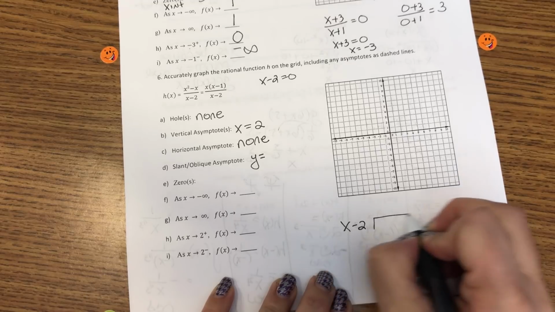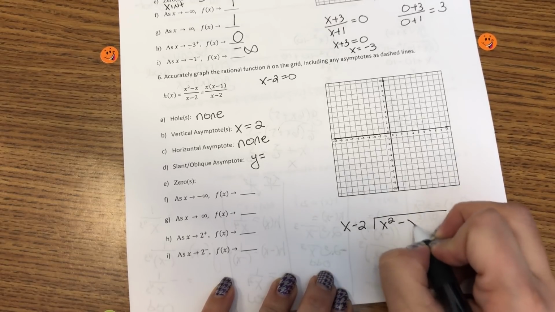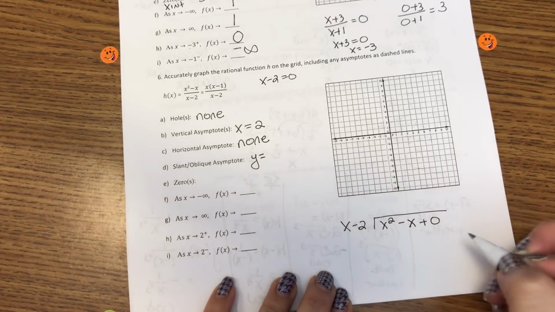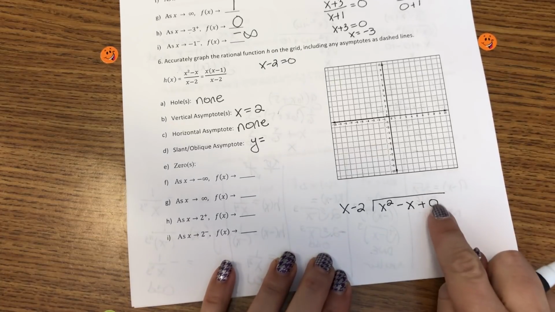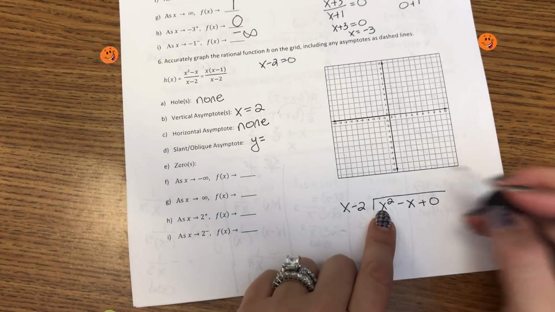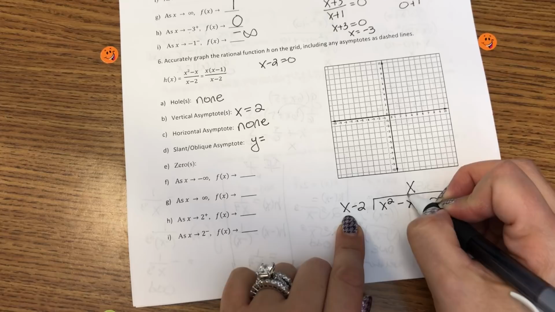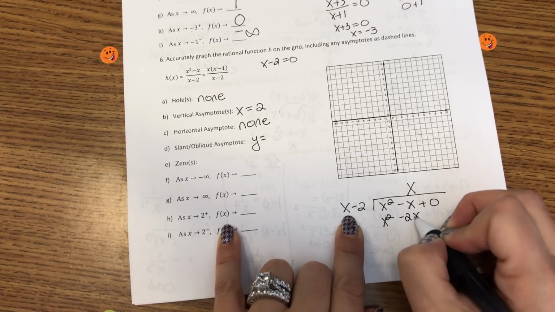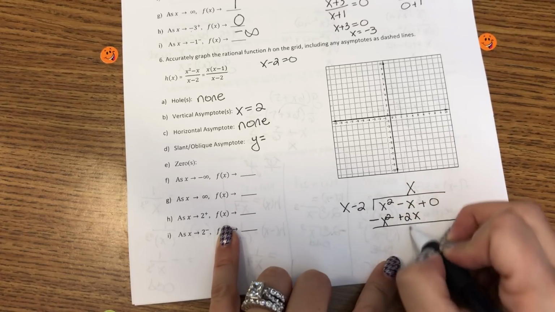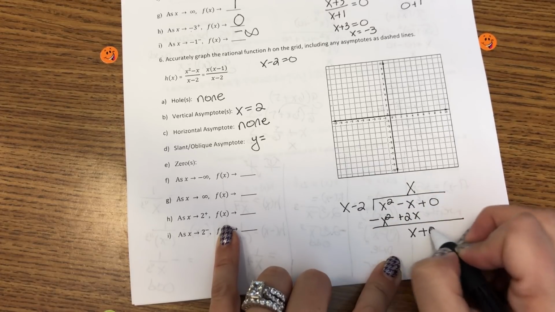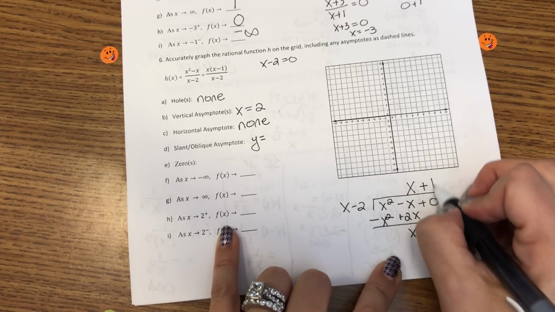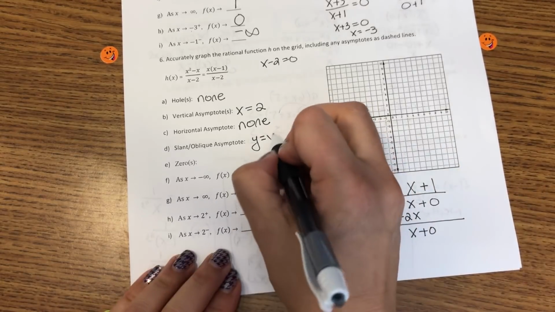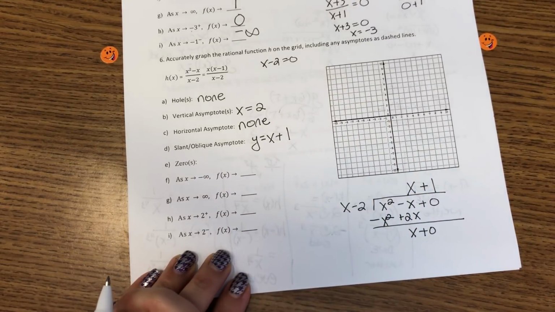x minus 2 divided into x squared minus x plus 0. I like to hold the spot for any missing value. Now we're going to do x squared divided by x, multiply, subtract. x divided by x is positive 1, and that is my slant asymptote.